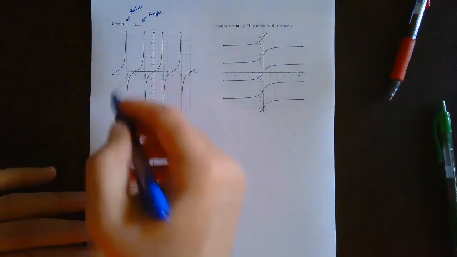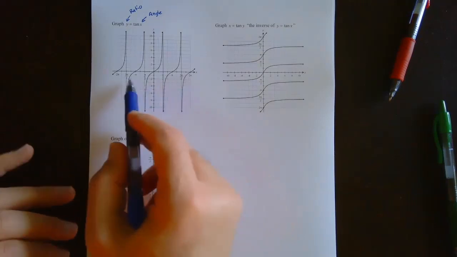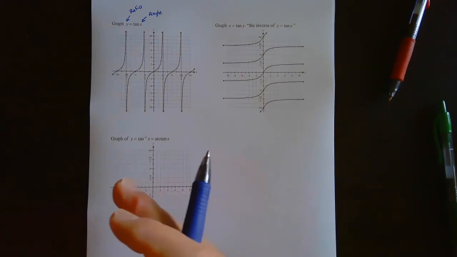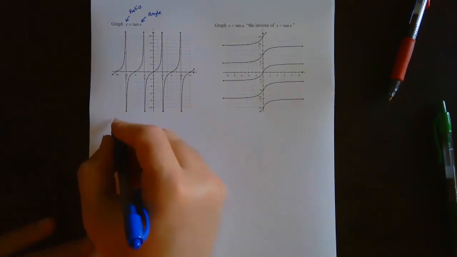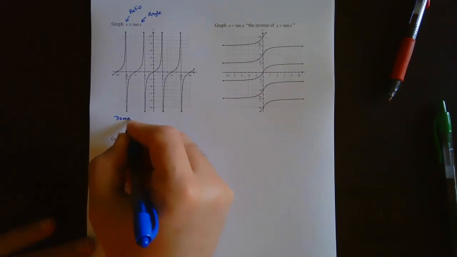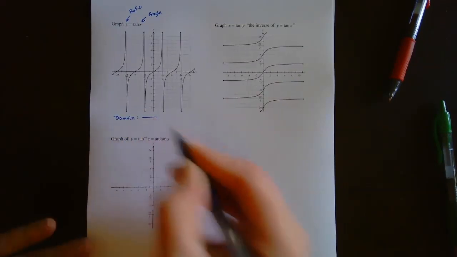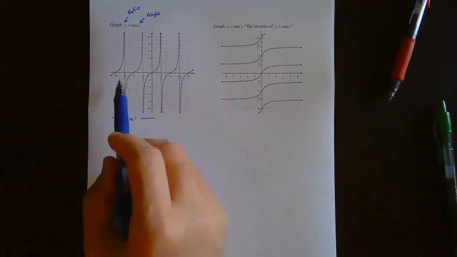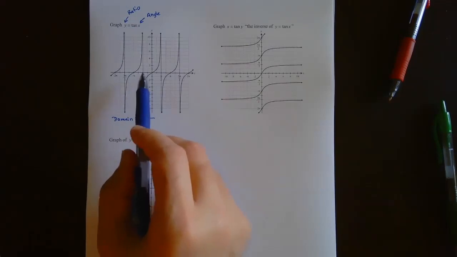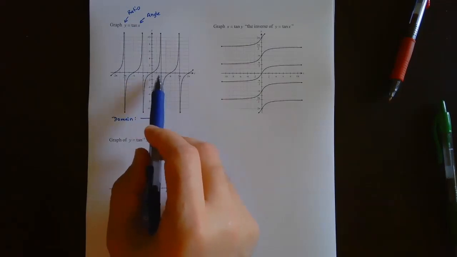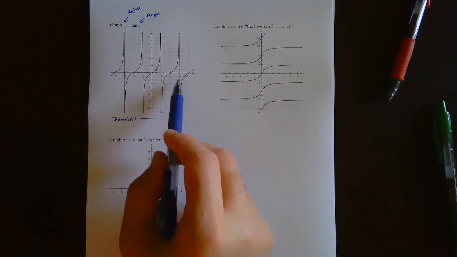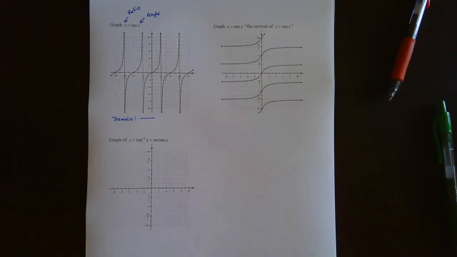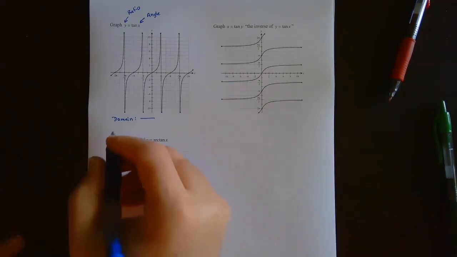For this one, I'm not going to write the domain, because there are a lot of breaks in this. I'm just going to say domain, and I'm not going to worry about it right now, because that's not the point of this. But you have to go negative 3 pi over 2 to negative pi over 2, then negative pi over 2 to pi over 2, union pi over 2 to 3 pi over 2, union 3 pi over 2 to 5 pi over 2, and so on. You'd be sitting here writing them forever. What's important here is the range.